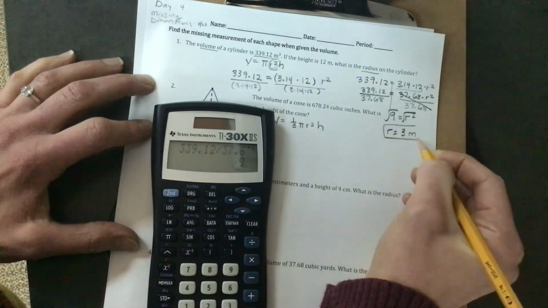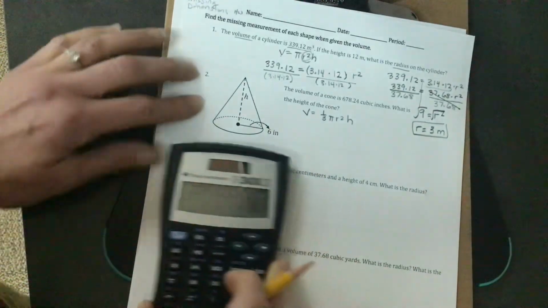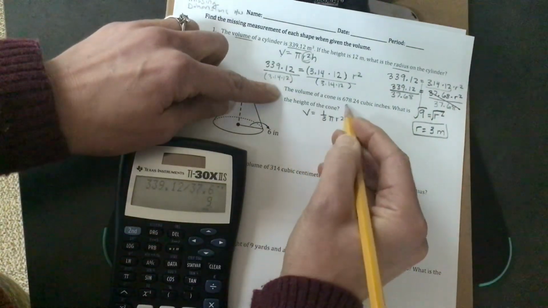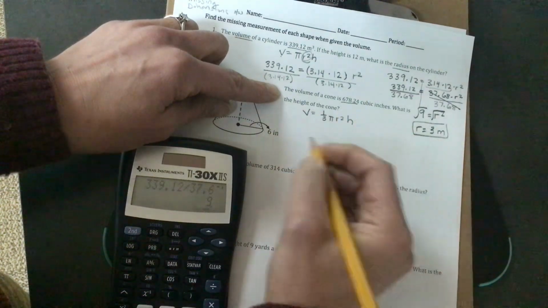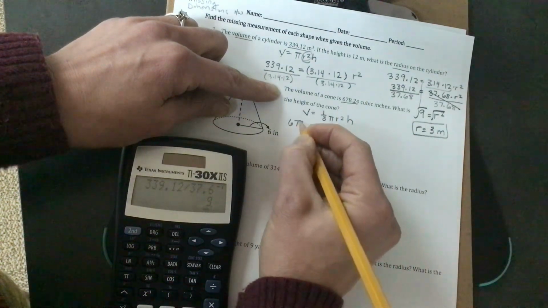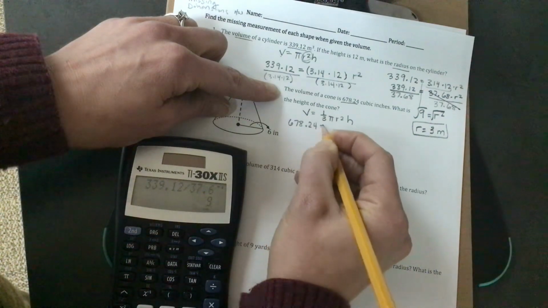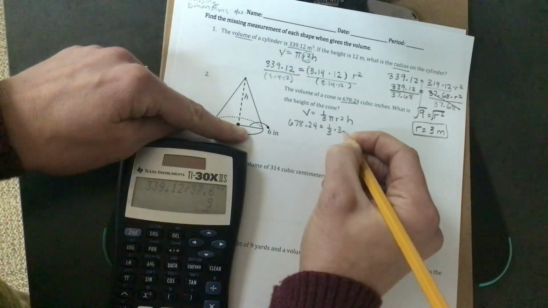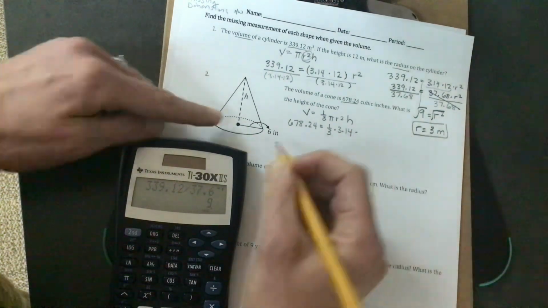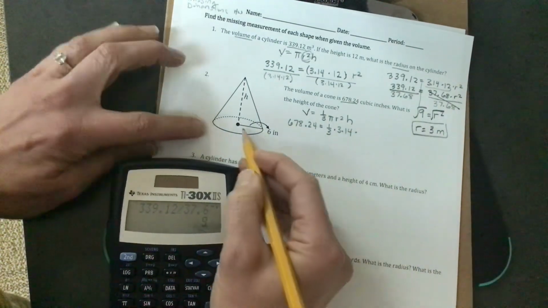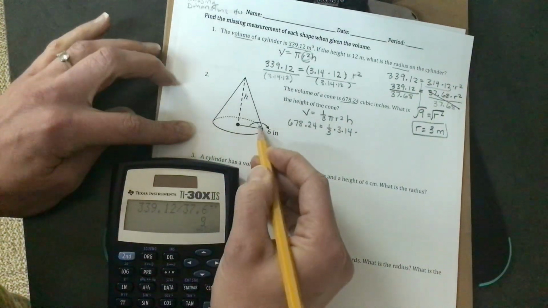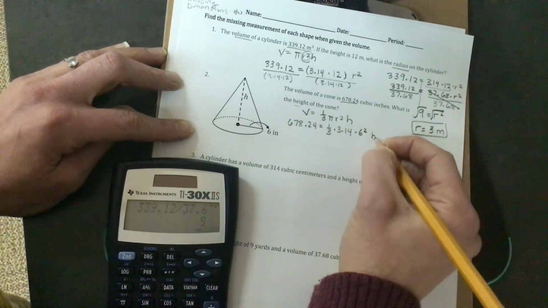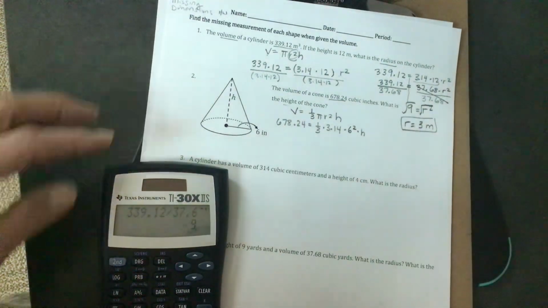All right, I'll do the cone now. So the volume of this cone is 678.24 equals 1/3, which doesn't change, and 3.14, which doesn't change. They give us the radius here in this image. They only gave us the radius, the half, not the full. So we're going to use 6 squared, and they're asking what the height is, so we need to look for the height.